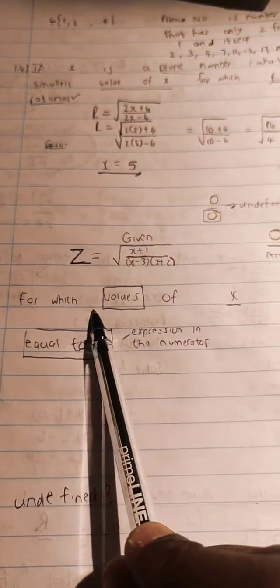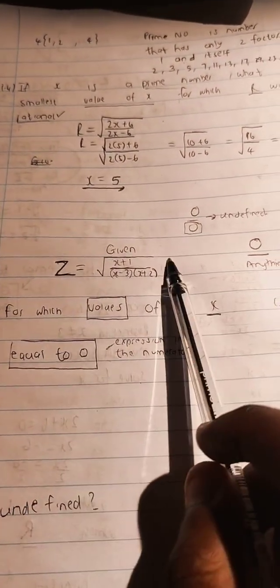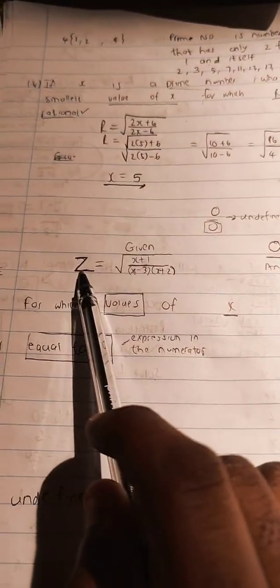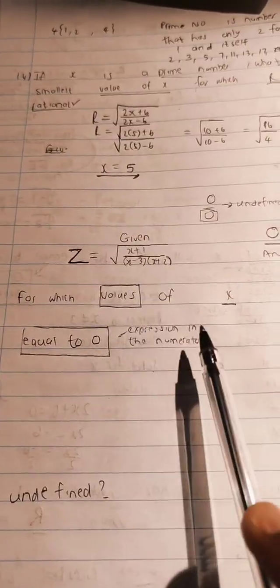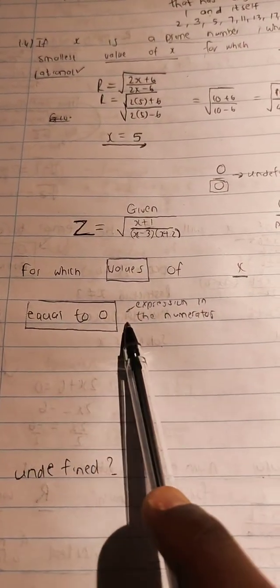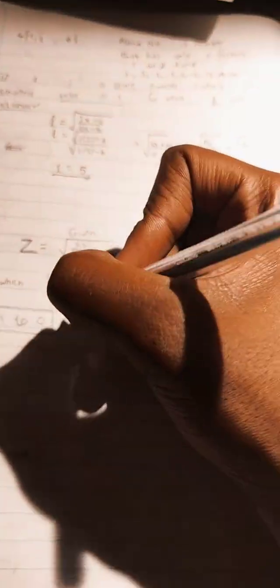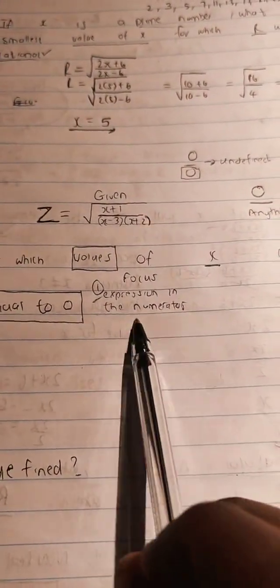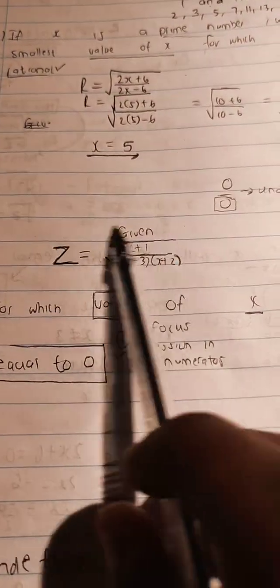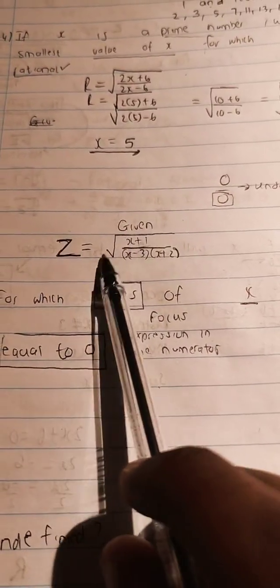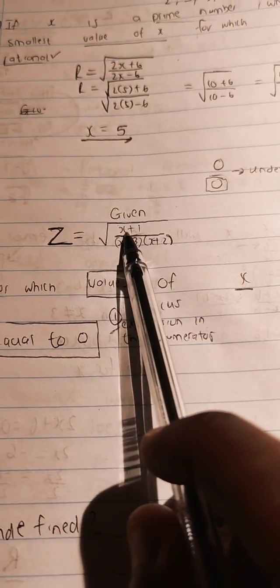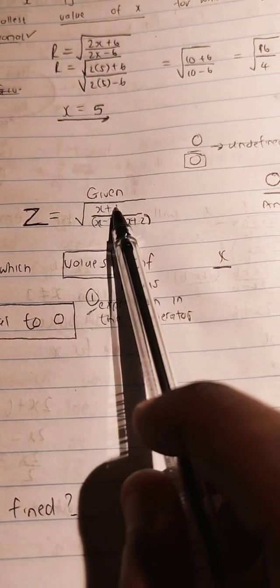So if we come to the question, it is saying, given this expression, for which values of x is z, here is z, is this expression going to be equal to 0. So what I'm saying is, step number 1, our focus should be the expression in the numerator. So we go to our equation here, z is equal to the square root of x plus 1. What do we have in the numerator? In the numerator we have x plus 1.